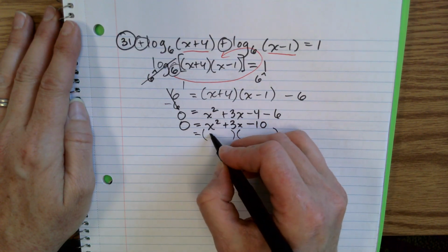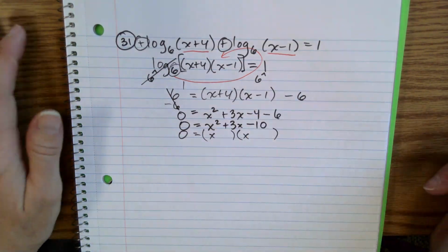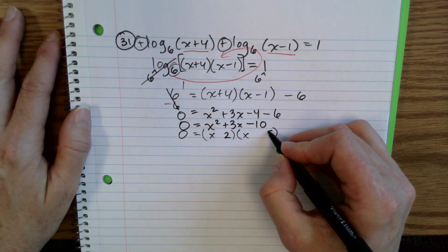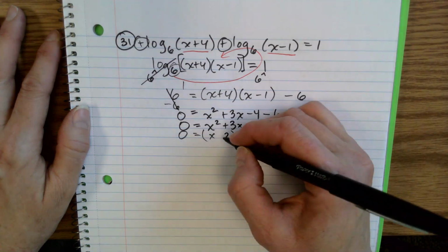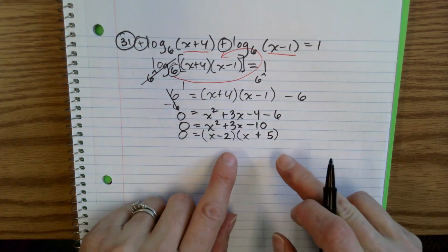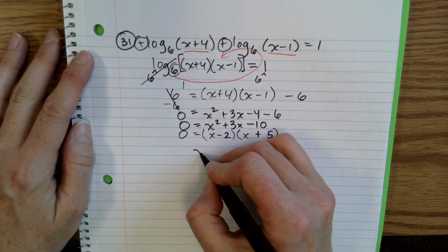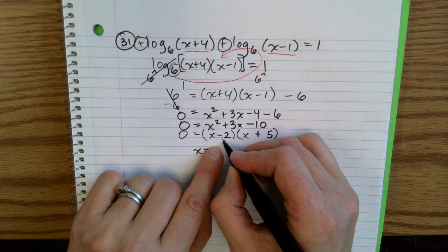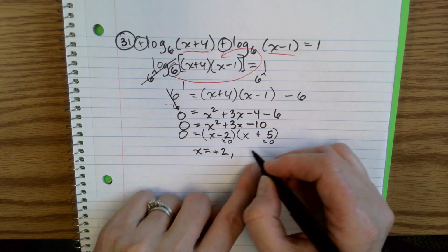Two numbers that multiply to give me negative 10 and add to be 3. I think it would be a 2 and a 5 multiplied to give me 10. Positive 3 is the sum, so I'd want a positive 5 and a negative 2. Add to be 3, multiply to be negative 10. Solve this. I get x equals, set each of these factors equal to 0, and you get positive 2 and negative 5.